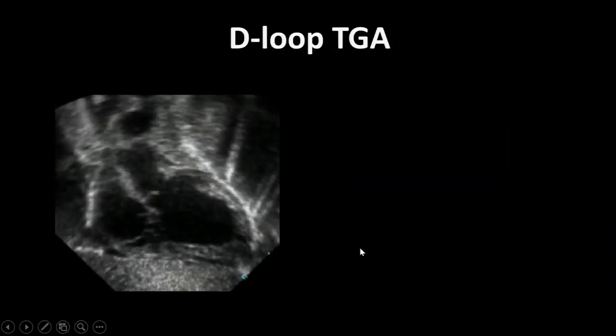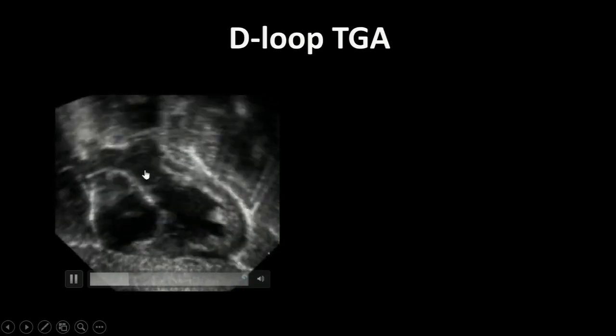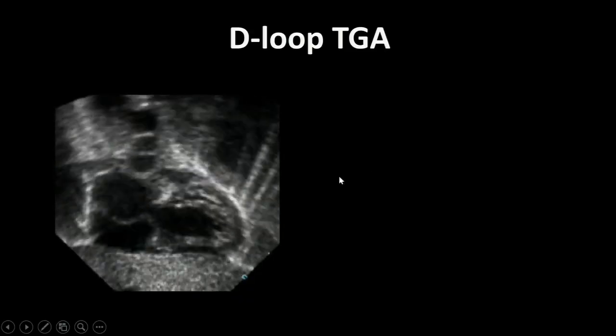Here's an example of transposition, subcostal sweep. We're now anterior, the right ventricle's over here, here's the left ventricle. I'll let it come around again one more time. If you follow the left ventricle, it goes out to the semilunar valve, goes up to this great vessel, and this great vessel is bifurcating into right and left pulmonary arteries. So LV going to the PA.